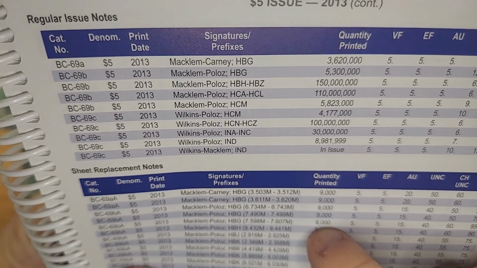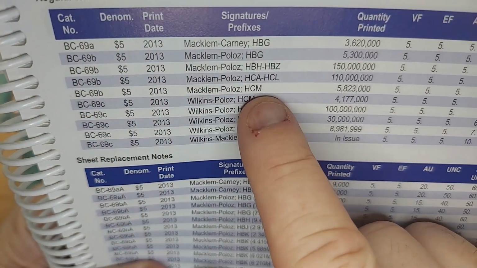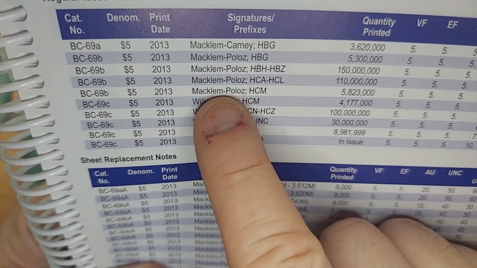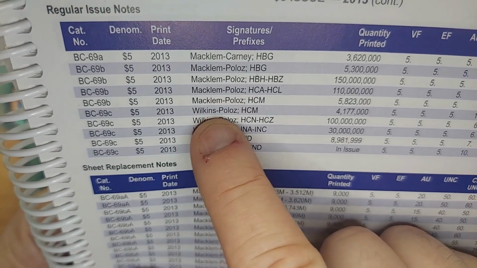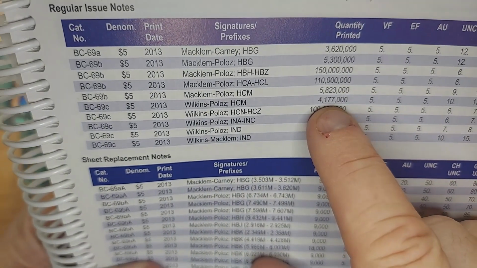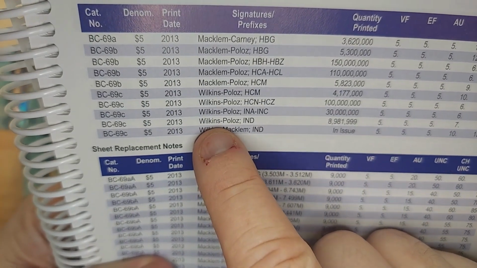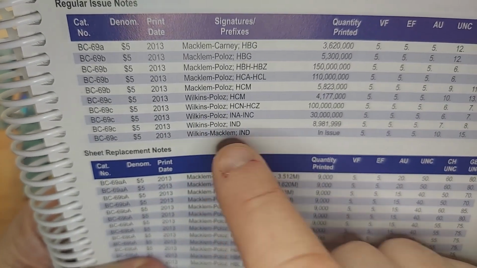So for example, let me find one over here, HCM. So HCM serial numbers transition from Macklem Polaz to Wilkins Polaz, and you can see that there were 5.8 million of these and only 4.1 million of these. And there's another transition over here for the INDs, Wilkins Polaz to Wilkins Macklem.